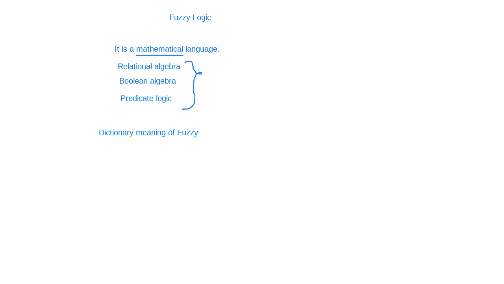Fuzzy means vague, or you can say not clear or noisy. And what is the antonym of fuzzy? Yes, right, absolutely right. Or you can say in other words, crisp. So the antonym of fuzzy is crisp.